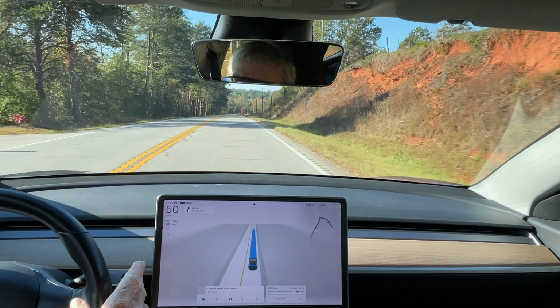Okay, right up here. Now it did a phantom brake right there. I'm going to do a slight phantom brake. Now see what it's doing? Turning off to the right. Did exactly the same thing. You veered to the right for no reason. This is the second time you've done this in this area.